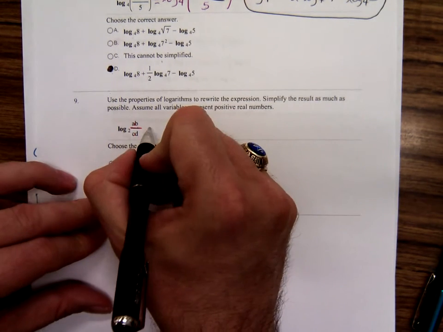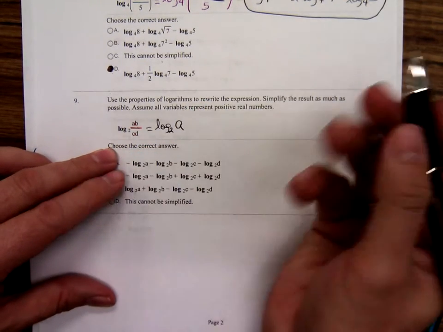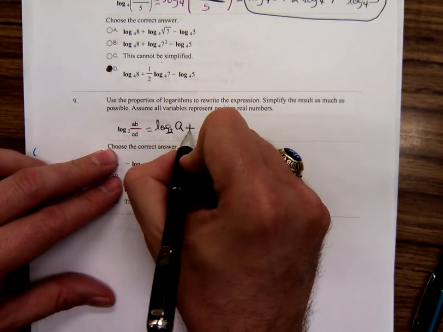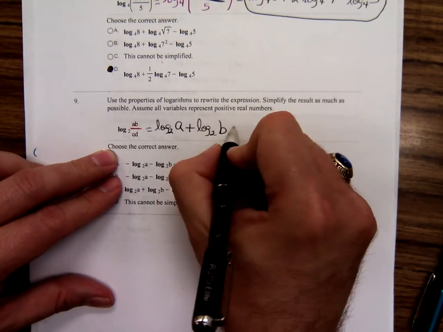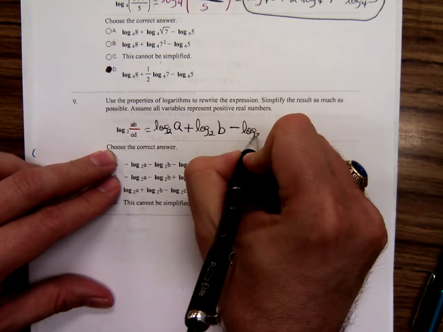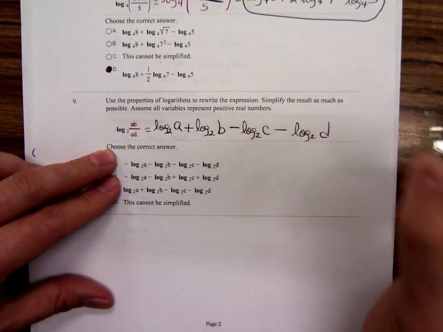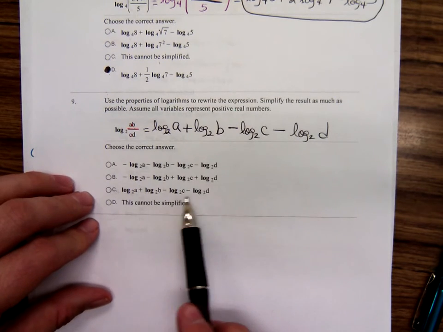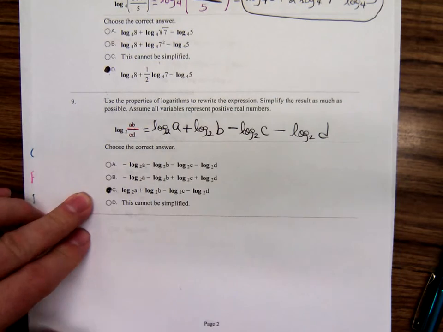So it's log base 2 of A. There's no exponent to put in front of the L. Plus log base 2 of B, then a minus log base 2 of C, and a minus log base 2 of D. So it's this one right here. Okay.